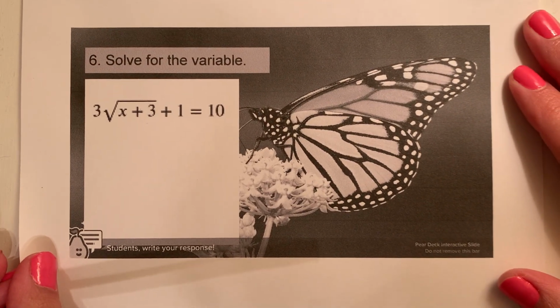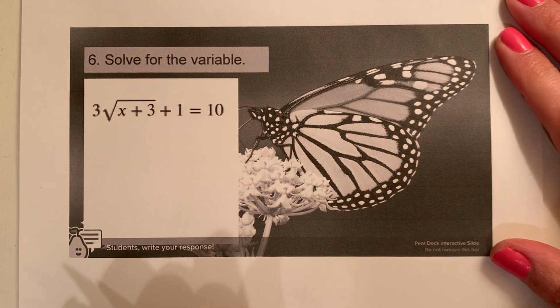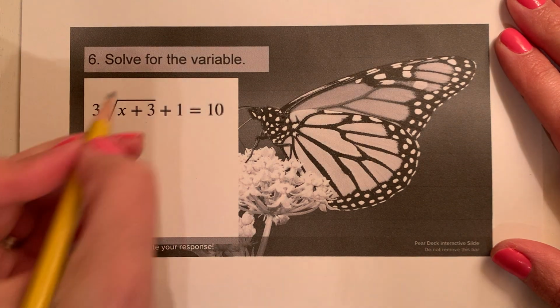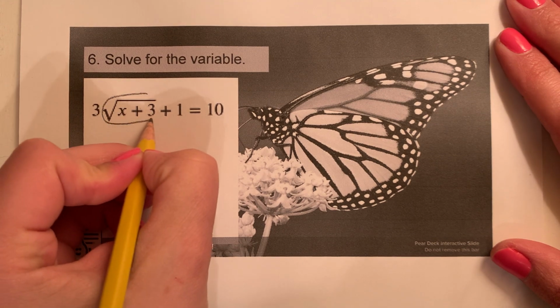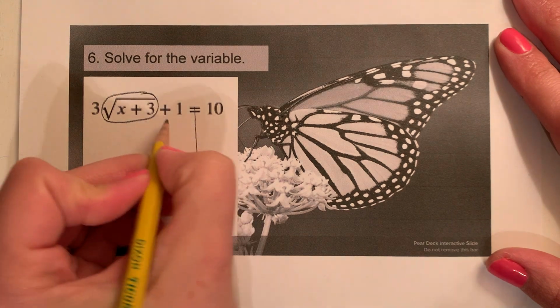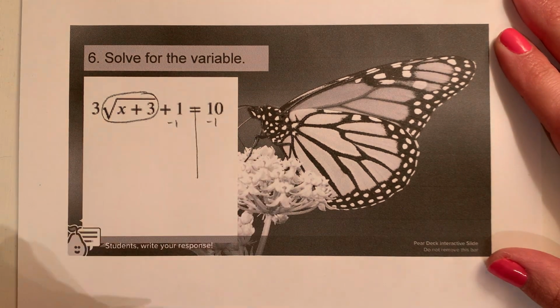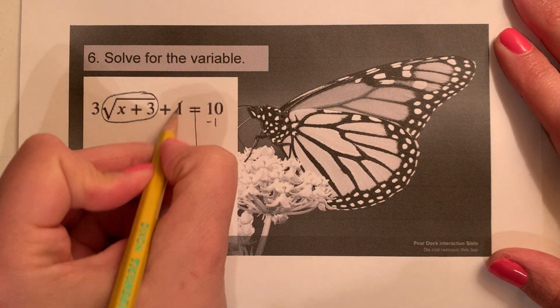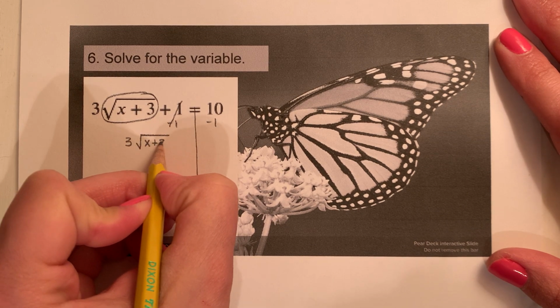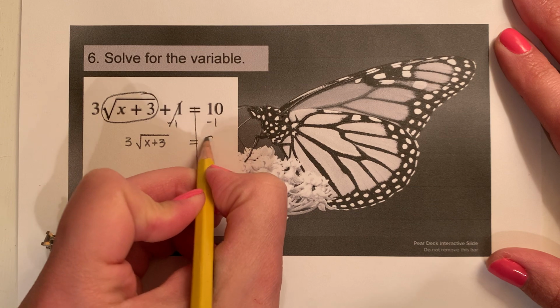All right, moving on. Last question for this particular video. All right, go ahead and pause the video, try it on your own, and then press play and see how you did. Okay, so I'm circling my radical here. The first thing I want to do is subtract the 1. Always add or subtract first. I'm ending up with 3 on the outside, and square root of x plus 3 equals 9.